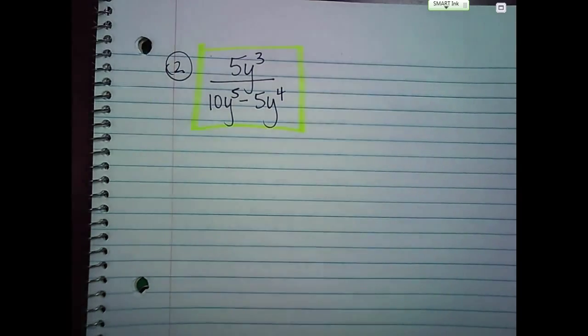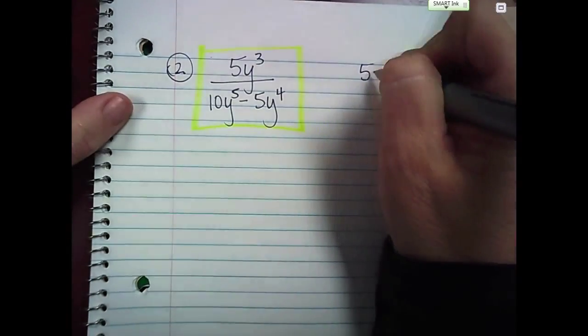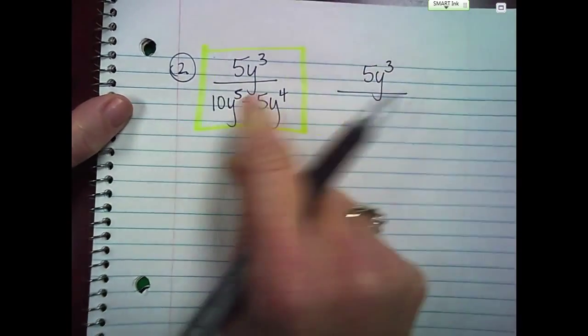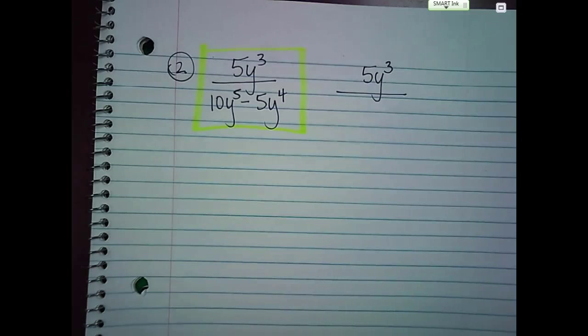Can I factor anything out of the top? No, it's just going to leave it the same. What comes out of here? A 5, and how many y's can I pull out? 4.